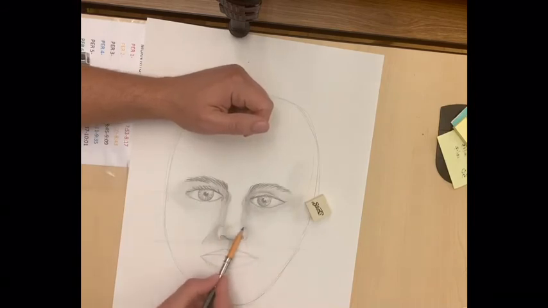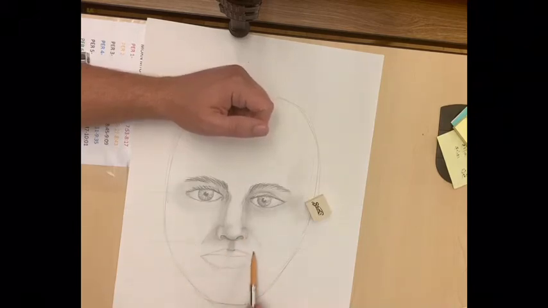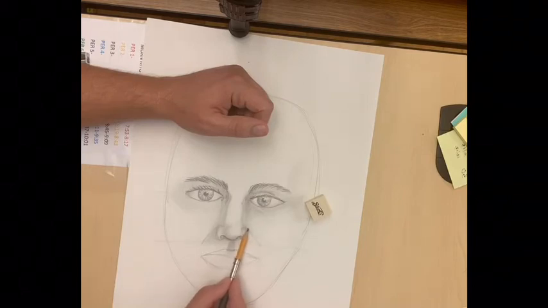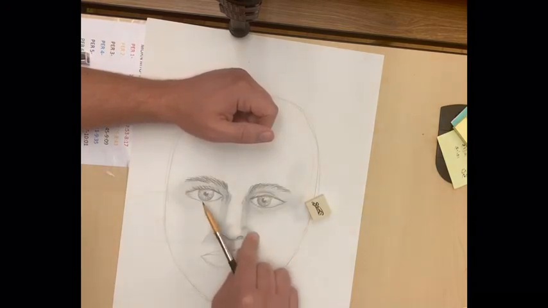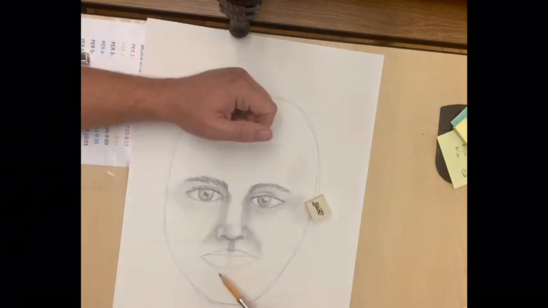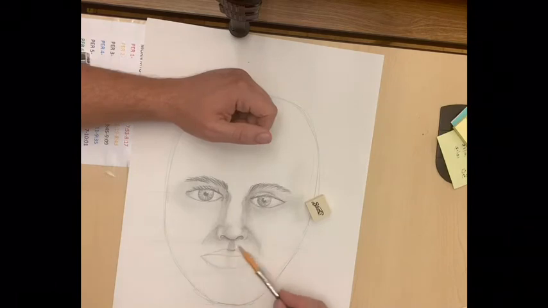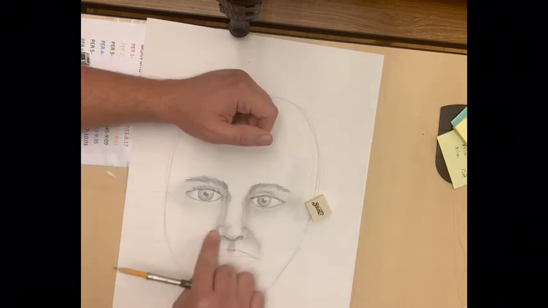So it's really important to add shading underneath to make it look like it's popping out, right? So I did this diagonal line. You can see I'm kind of starting from the top of the nostril down to kind of where this rectangular shape was for my mouth, right? And I'll add that shading.